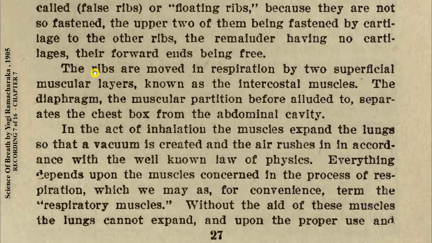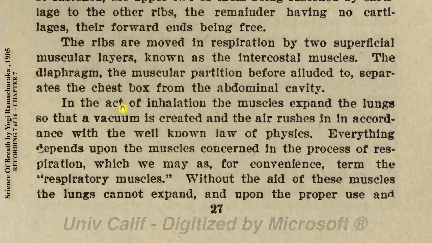The ribs are moved in respiration by 2 superficial muscular layers, known as the intercostal muscles. The diaphragm, the muscular partition before alluded to, separates the chest box from the abdominal cavity. In the act of inhalation, the muscles expand the lungs so that a vacuum is created, and the air rushes in, in accordance with a well-known law of physics.